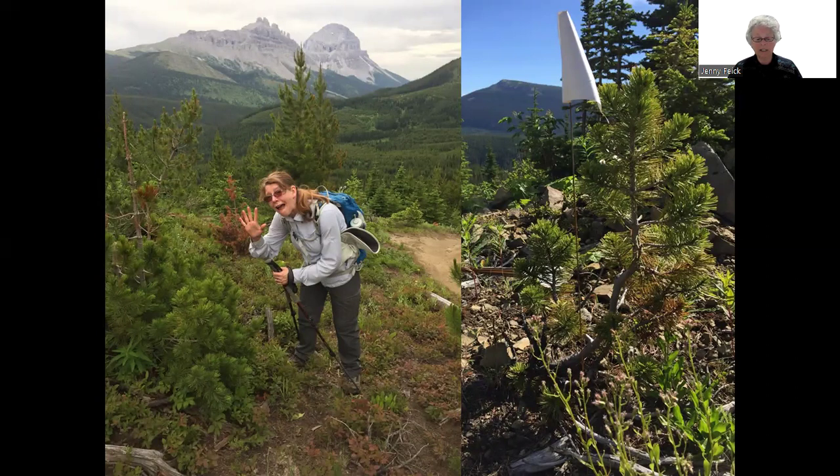Also, since researchers use citizen science data from iNaturalist to understand where whitebark and limber pine grow and which trees are infected by the white pine blister rust, which is the reason why these pines are endangered, it's a really good idea to identify the whitebark and limber pine, and especially if they have blister rust on them, and to record those observations when you're out on the trail.